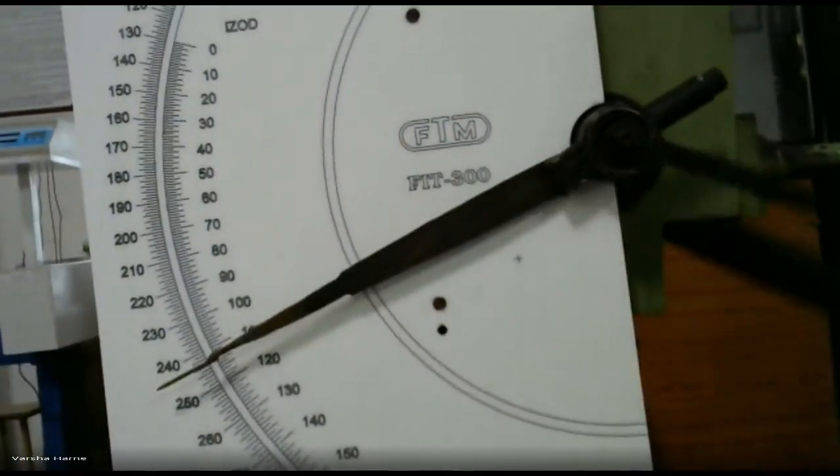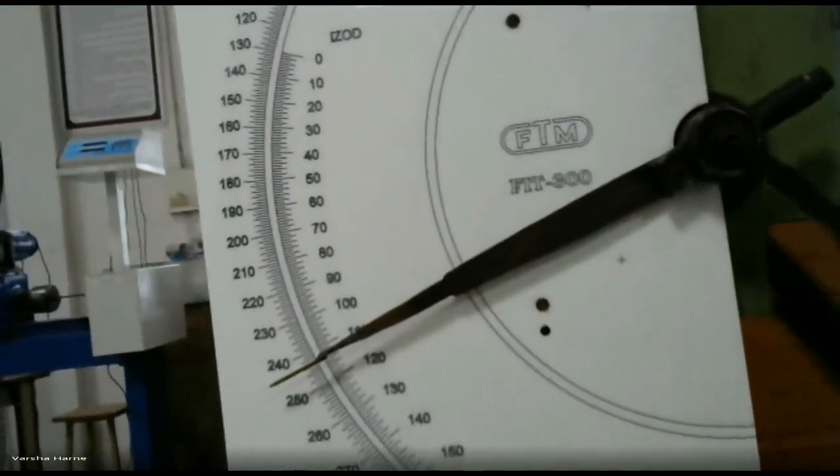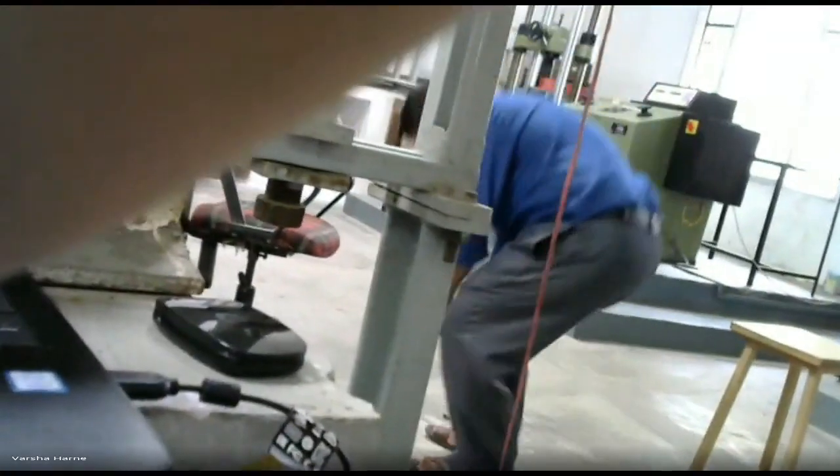Now it is 250 for brass material. Okay. Then we have to calculate the impact strength as per our formula.